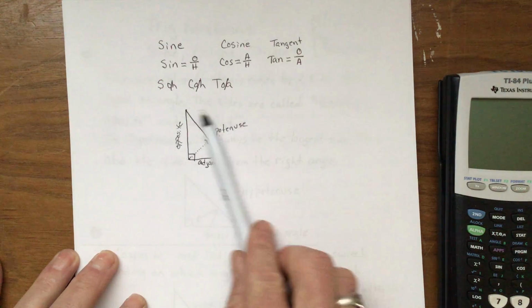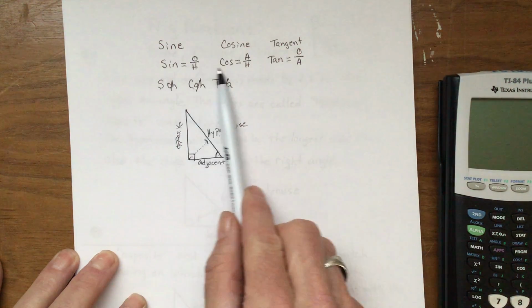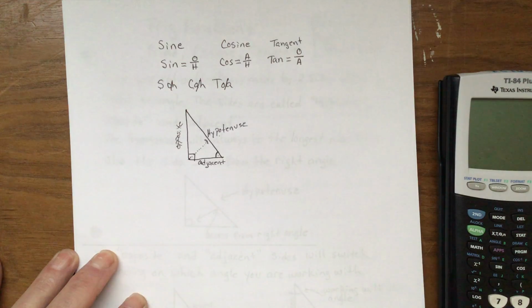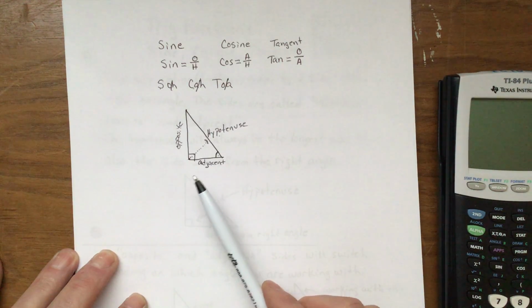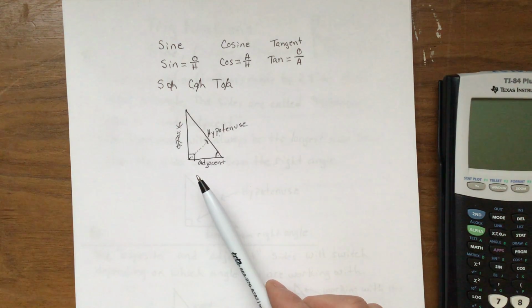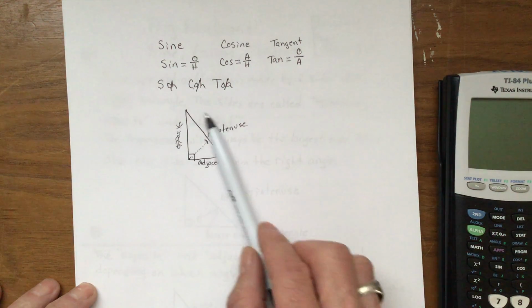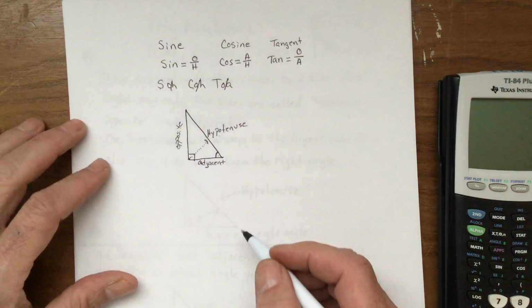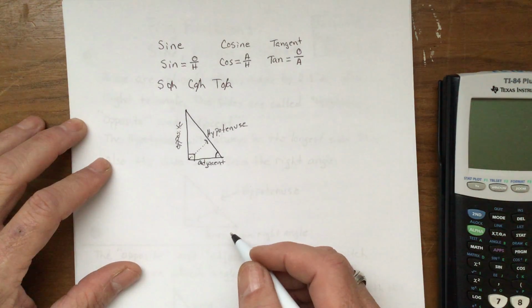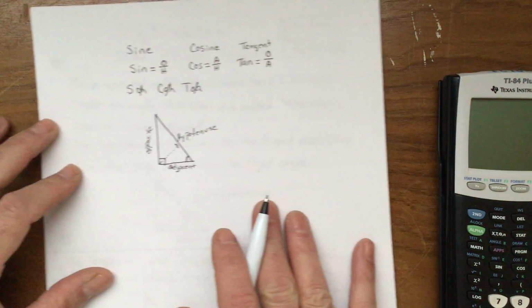This is the most difficult part about working with trig ratios, figuring out which sides are which, and really it's not that difficult, but it is one thing that you will have to make yourself do to know which side of the triangle is called what. If you can do that, the rest of this is just a walk in the park.